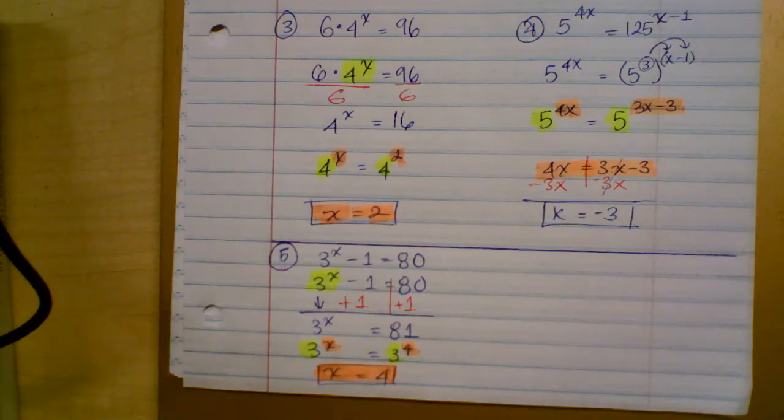Okay, so what happened here is, remember, to solve an exponential equation, always isolate the exponential term. And here you have to add 1 on both sides. On the right side, you get 81. So now I know I can rewrite 81 with the base of 3, which is going to be 3 to the 4th power, because 3 times 3 times 3 times 3 is equal to 81.